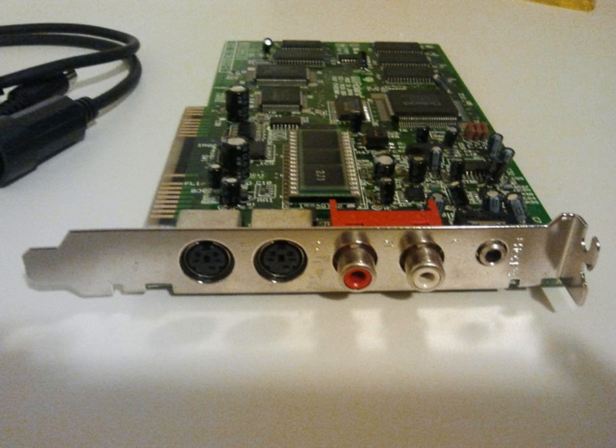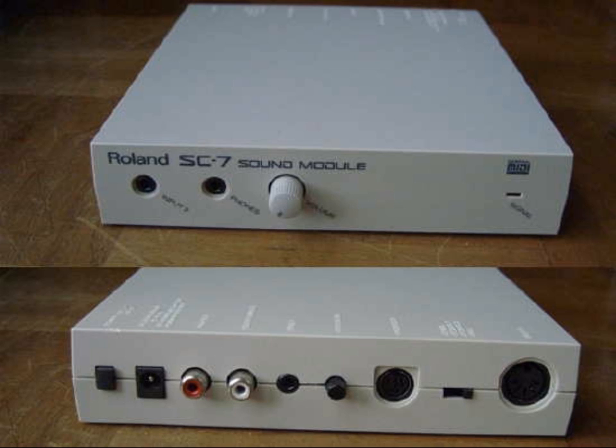Also of note, in the same year, 1992, the SC7 was released, which was a budget version of the SC55, in that it only supported general MIDI and not GS. So it had fewer instrument types and didn't have all the game-specific sound banks and whatnot. But it was cheaper.